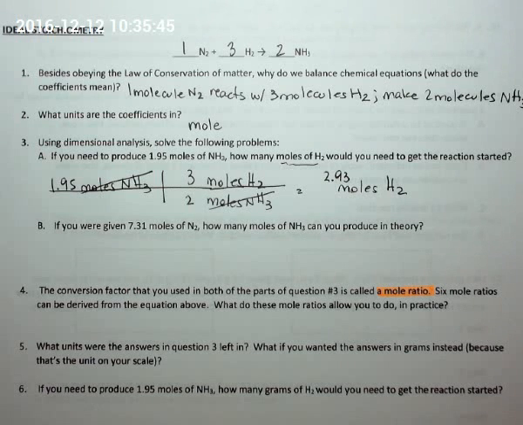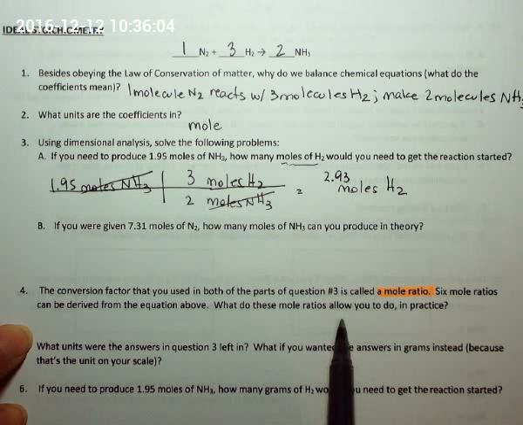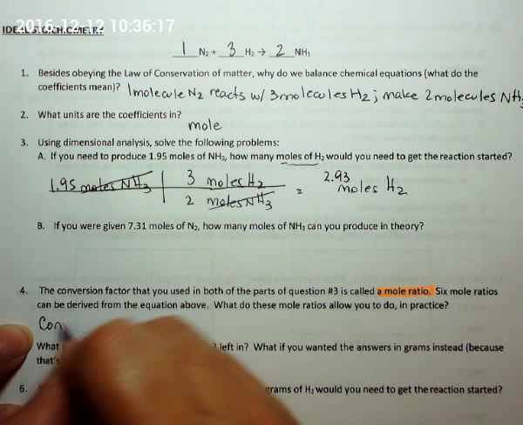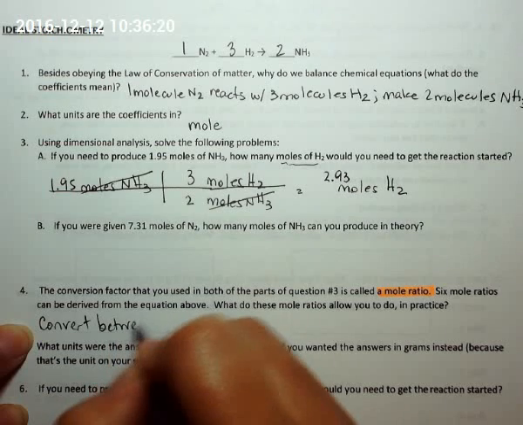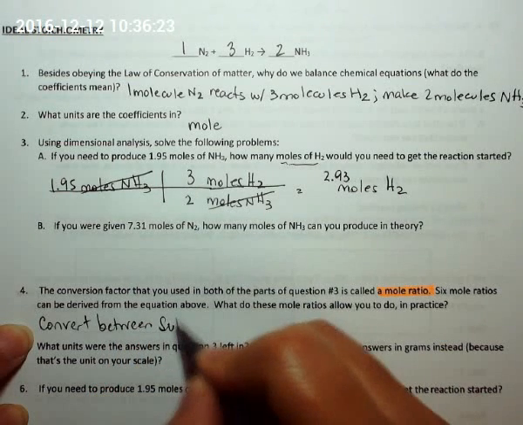Now, could you do the question the other way? What if someone said, I need you to go make 5 dozen cookies? Could you start with how much product you want to make and go back and then calculate how many ingredients you need? So you can go back and forth with these problems. If you want to think of it in a more generic term, right? What mole ratios let you do is stop talking about numbers from the perspective of one substance, and start talking about it from the perspective of a different substance in that reaction. It lets you convert between substances in the reaction.